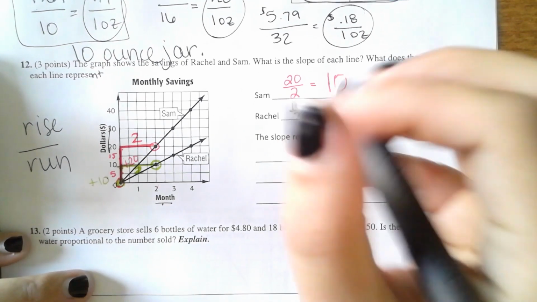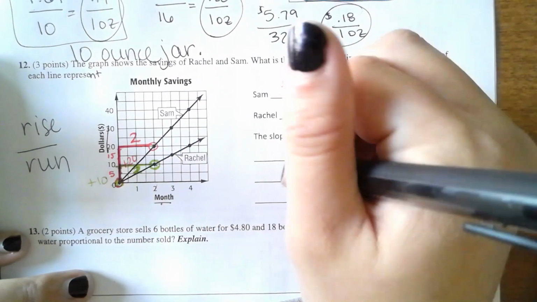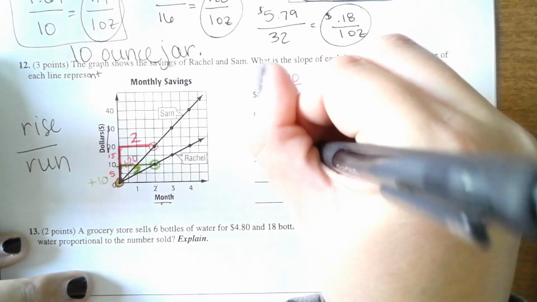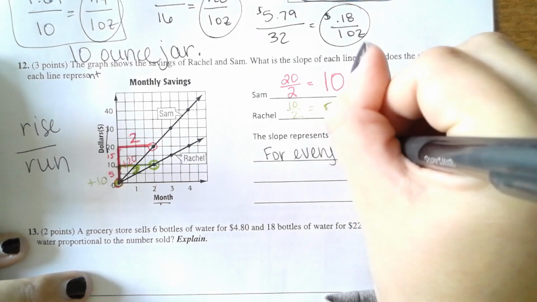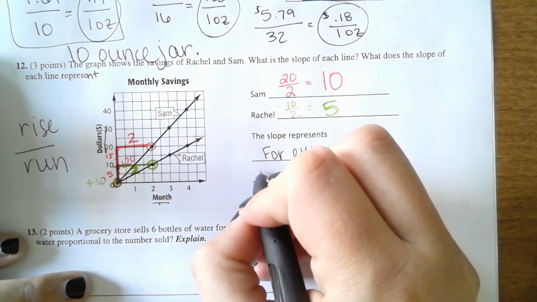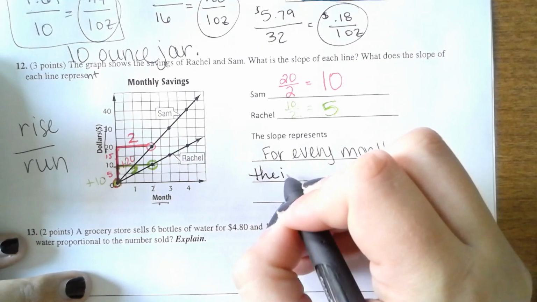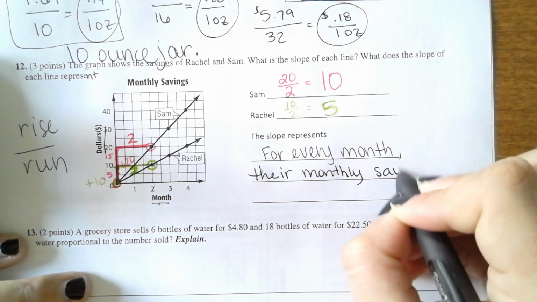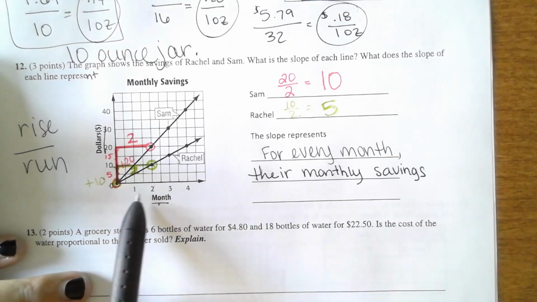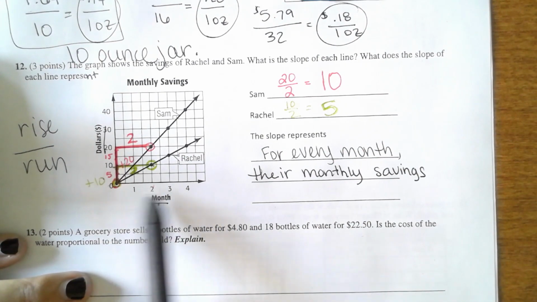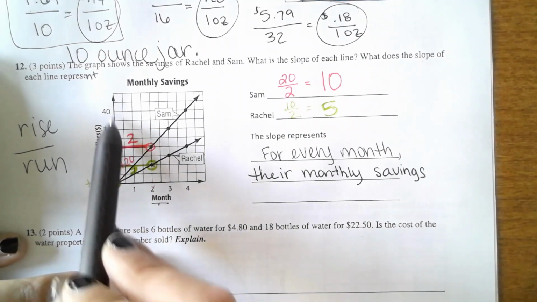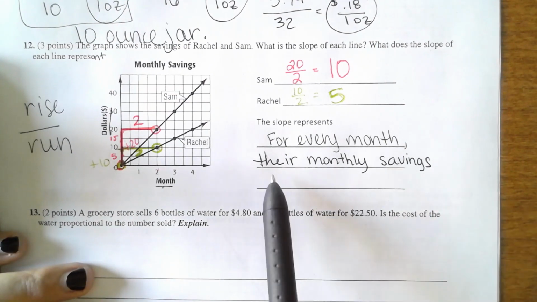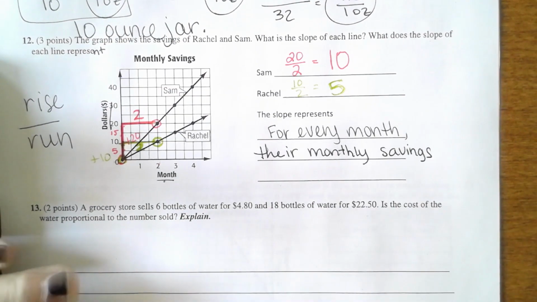So all you guys would have to say is, for every month, you could just say for every month their monthly savings, or just something along the lines of you're representing your month, so that's your x-axis, and you're representing the amount of money that they save, and then just putting it into one sentence. So I just put for every month, it talks about their monthly savings, so how much they save per month.